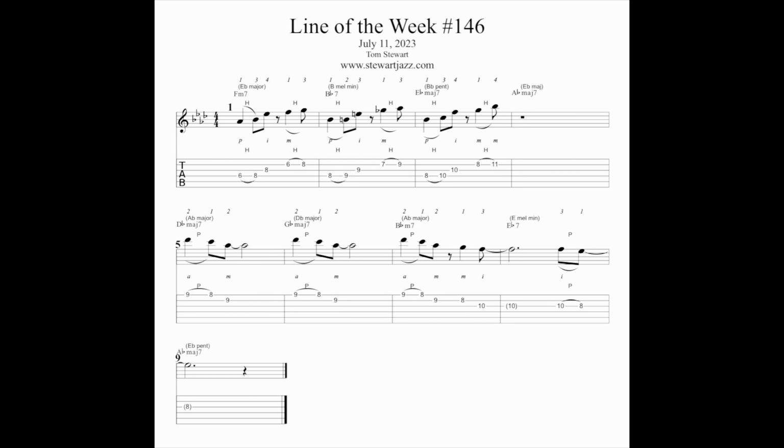Here are the chord scales I use. I use the notes from the chord scales for two things. First, as a source of notes for improvising, and second, to determine tensions to use for comping. The chord scales I'm using today are E flat major to B melodic minor to B flat pentatonic to E flat major 7 to A flat major to D flat major to A flat major to E melodic minor to E flat pentatonic. Here's a melodic rhythm I'm using this week.